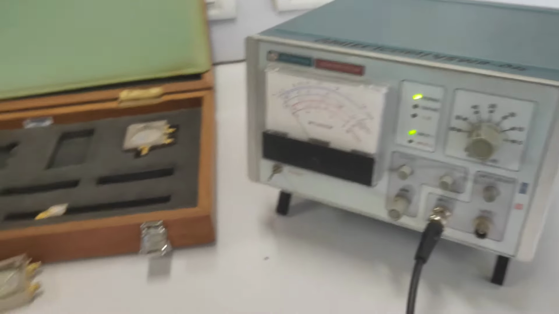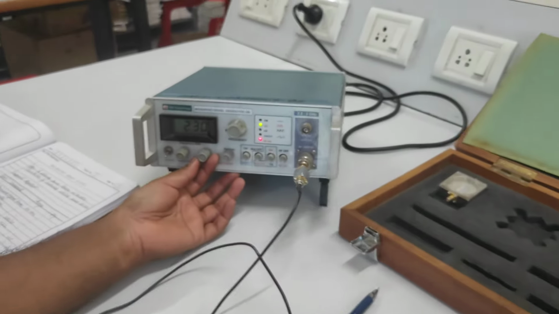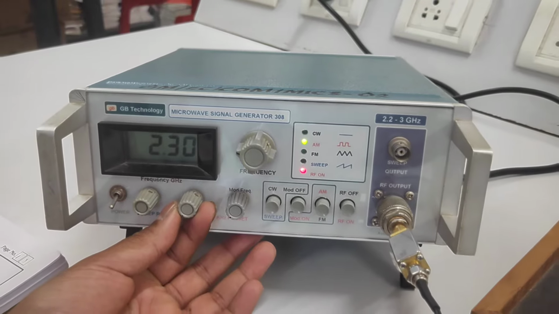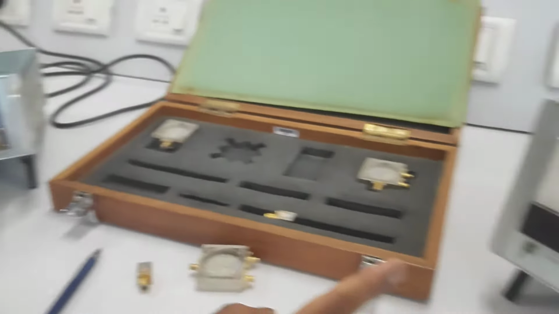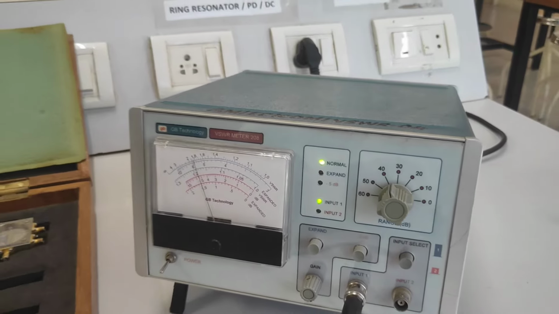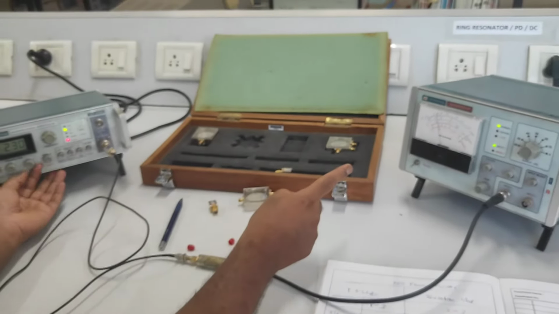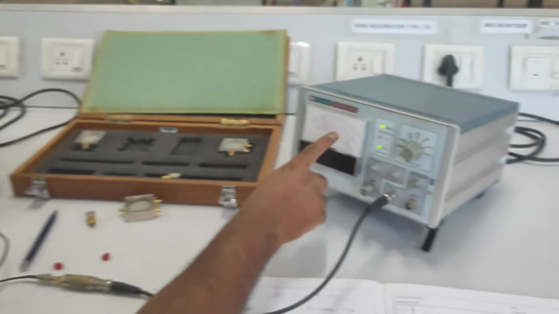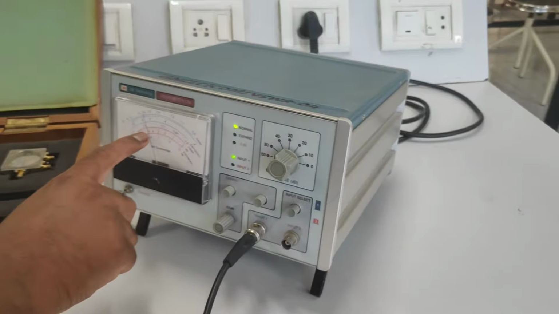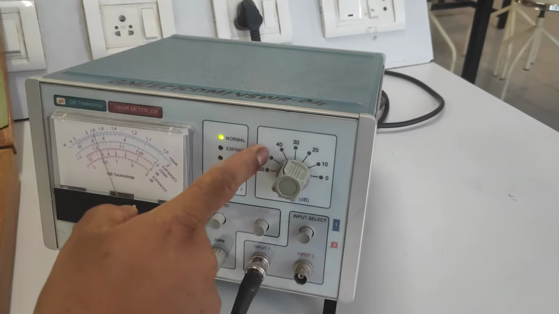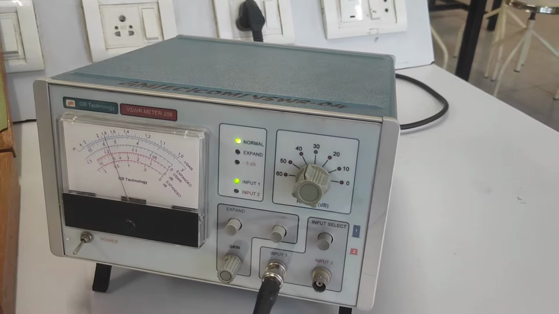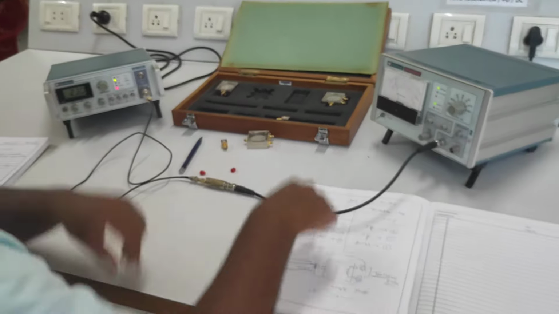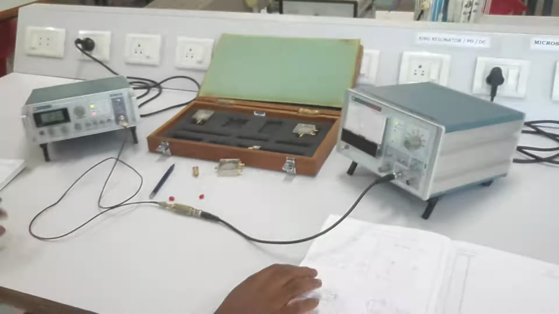Now the frequency is adjusted to 2.3. Vary the RF level and observe the VSWR meter so that the needle moves. You have to consider the last but one scale, the dB scale. Now the needle position is at 5. The range knob is at 40, so 40 plus 5, minus 45 dB is the power now. So I adjusted 2.3 gigahertz and minus 45 dB. This is how to adjust initially.